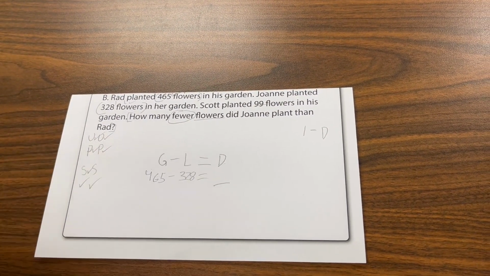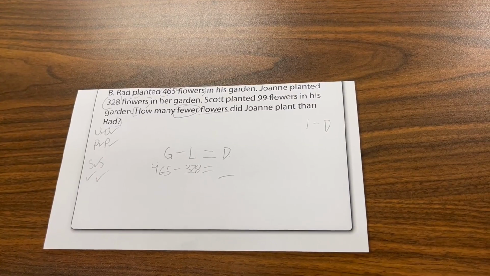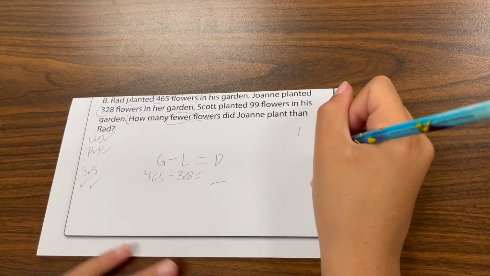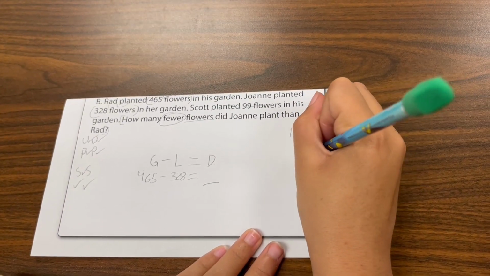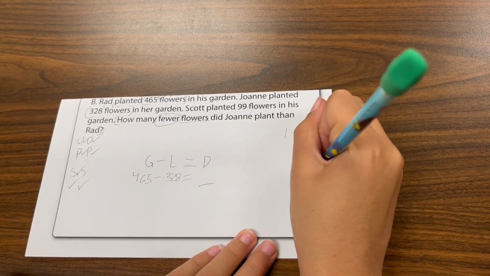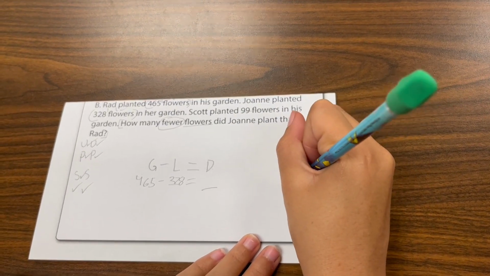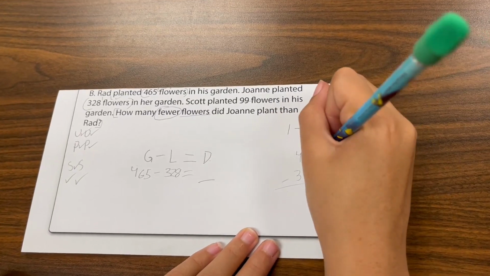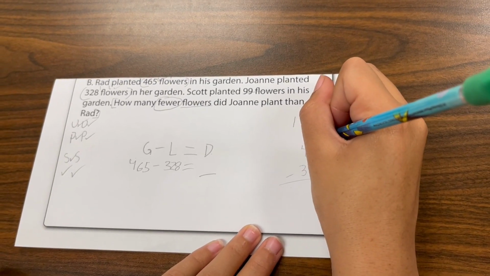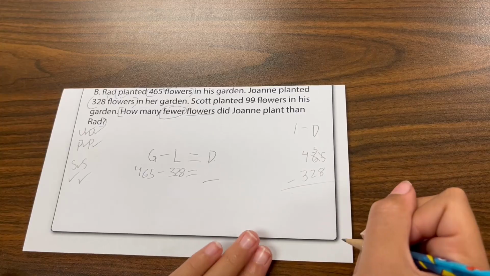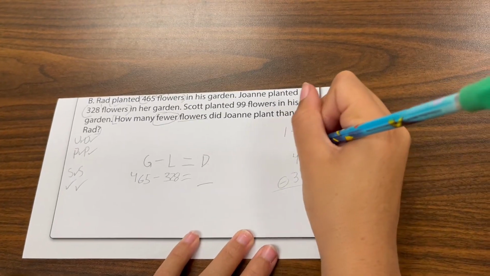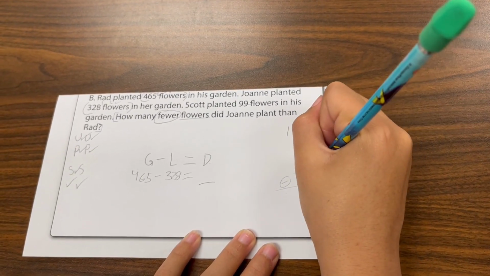All right, you probably can't do that on your hand, so what should we do? We should stack it. Let's stack them and do the standard algorithm. Why don't we draw the line and circle the sign? Oh yeah. Beautiful.